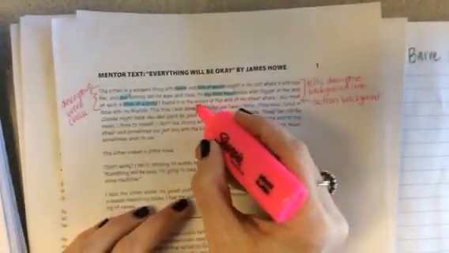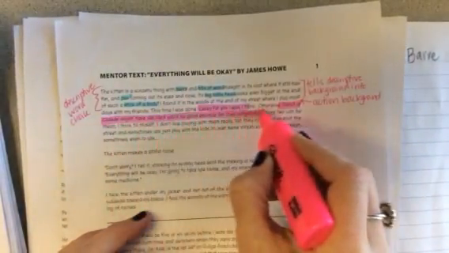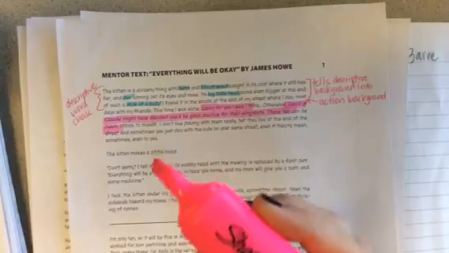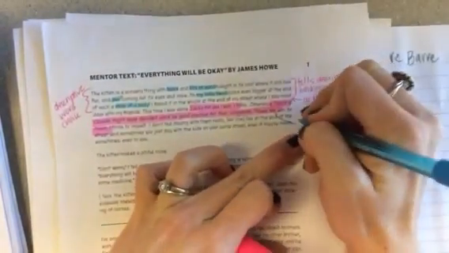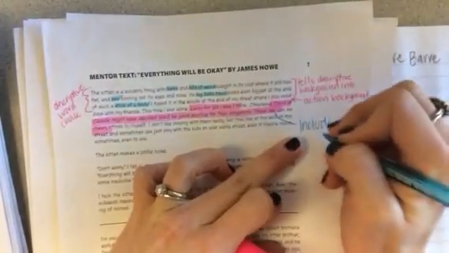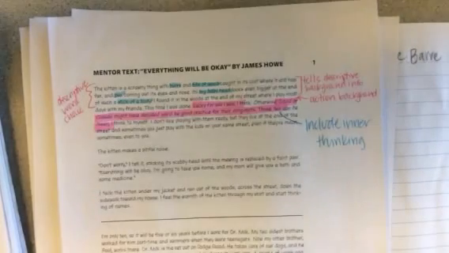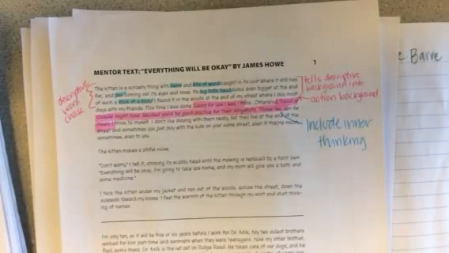Oh, that's where I was thinking. So this part right here, where it's italicized, this is where he's saying it in his head, but it's almost like he's talking to the cat. That's his inner thinking. I'm going to write that in here. We might actually even call that including dialogue, but the inner thinking.